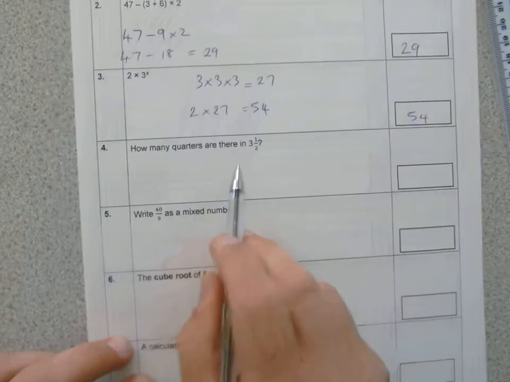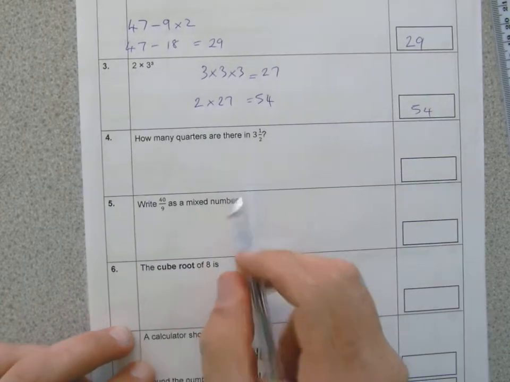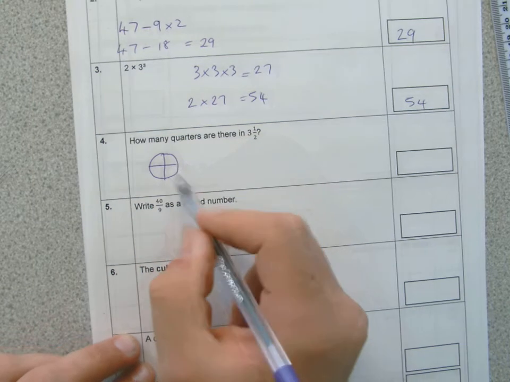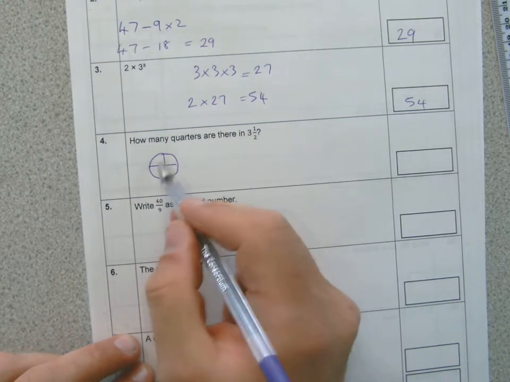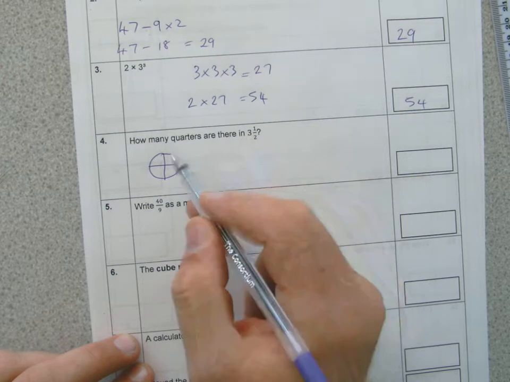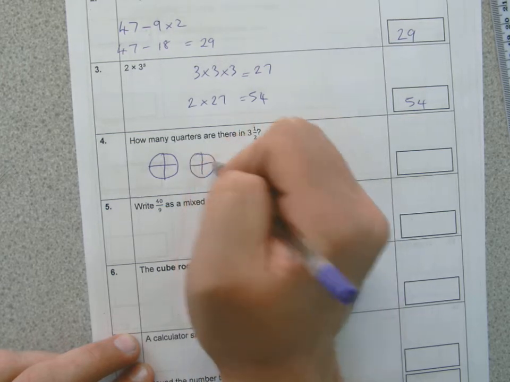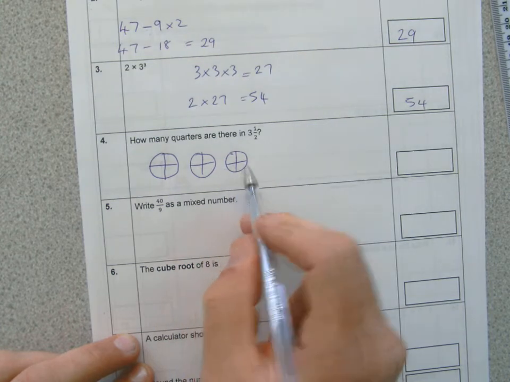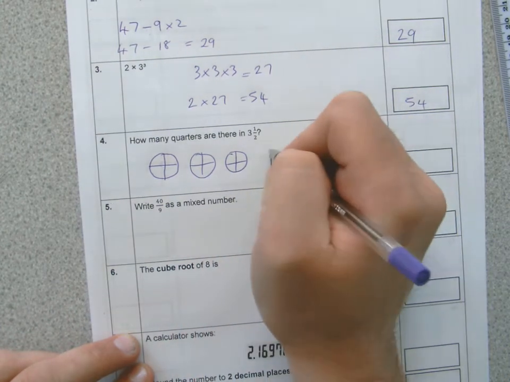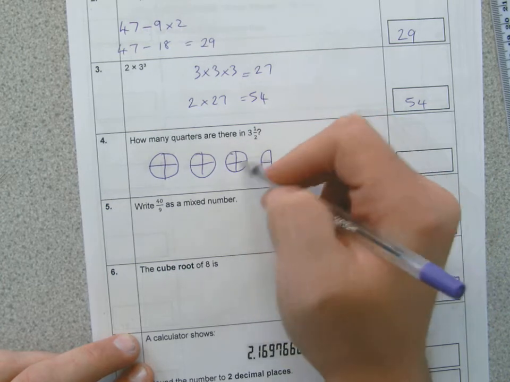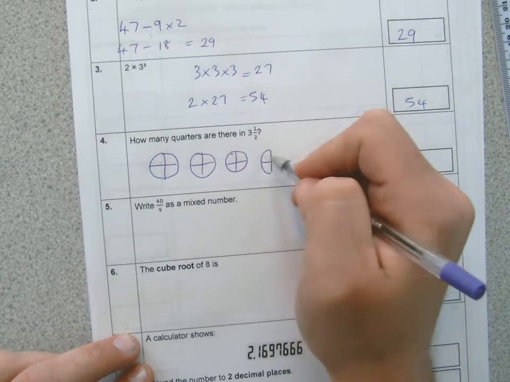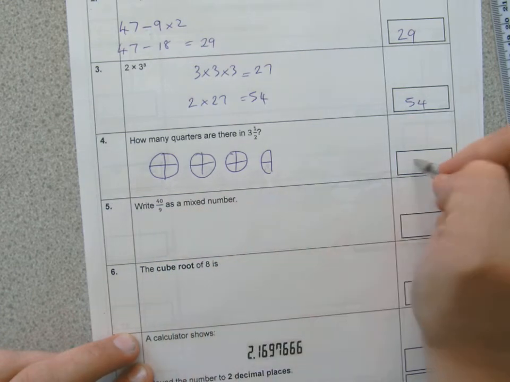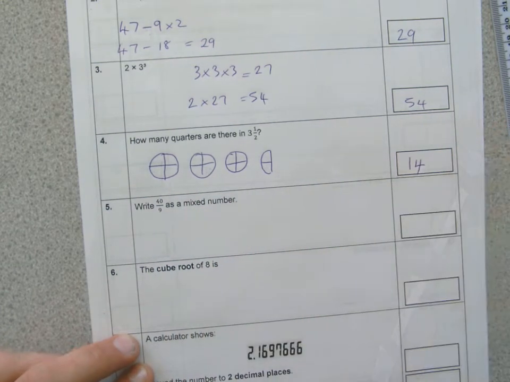Okay, how many quarters are there in 3.5? Well, if you think about it, in a whole, there are 4 quarters, aren't there? So in 3 wholes, there are going to be 12 quarters. And then in a half, if you think about a half, it will just be half of this shape here, so there'll be another 2 quarters. So in total, you've got 4 and 4 and 4, and 2 is 14 quarters.